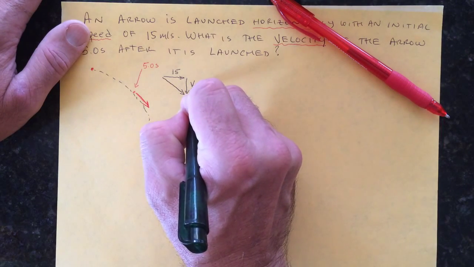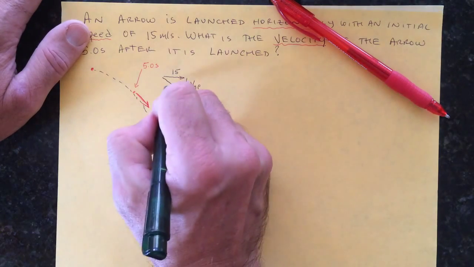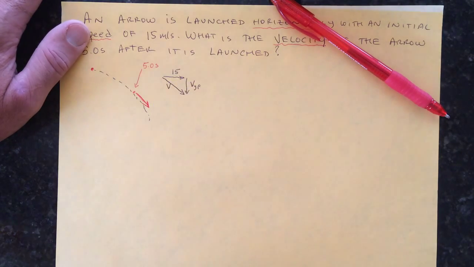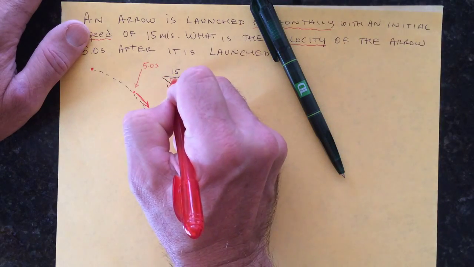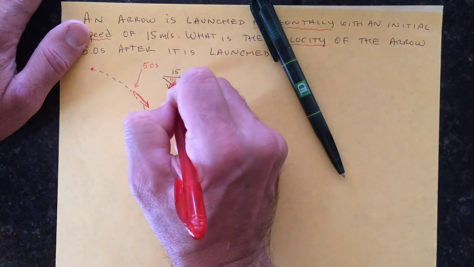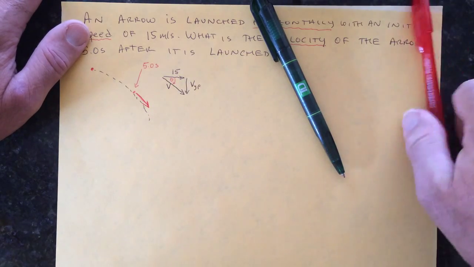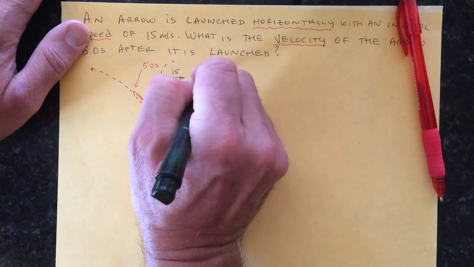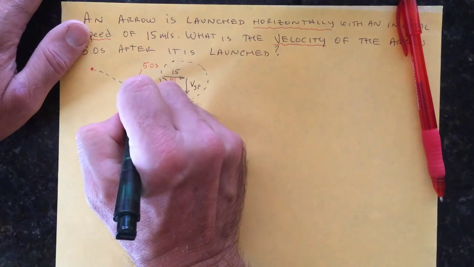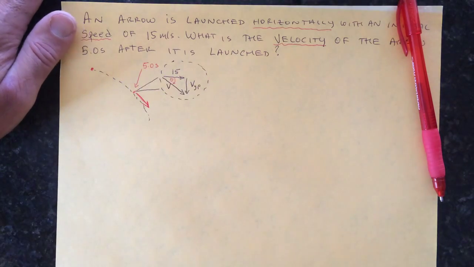We don't know what VYF is, so that's one thing we're going to have to figure out in order to figure out what V is. And then of course we have to figure out the angle, and the way I drew this triangle, it looks like I'm going to figure out the angle with respect to the x-axis. So this diagram right here represents what's going on right at that point there.